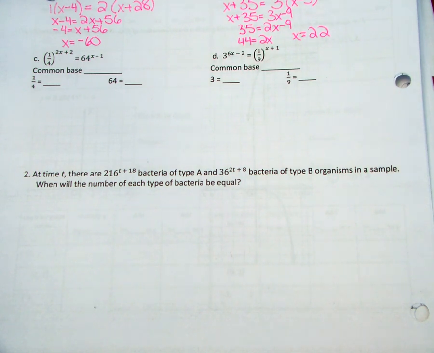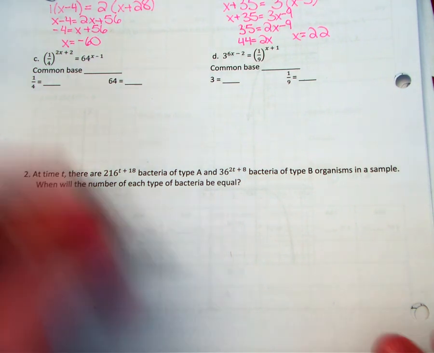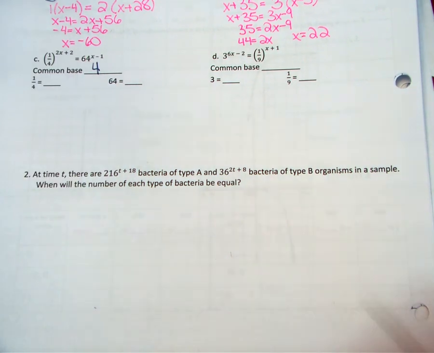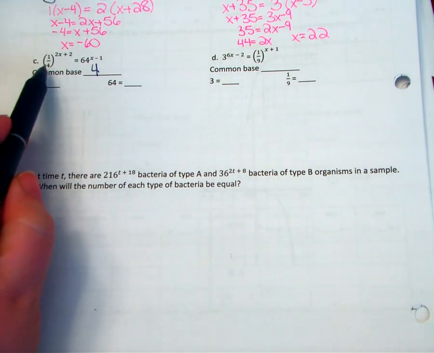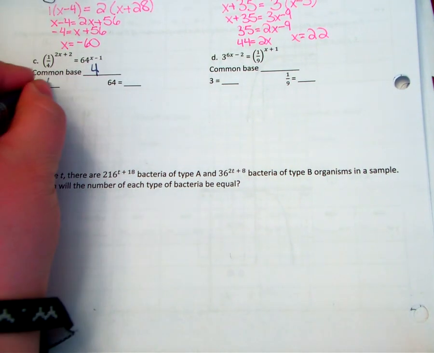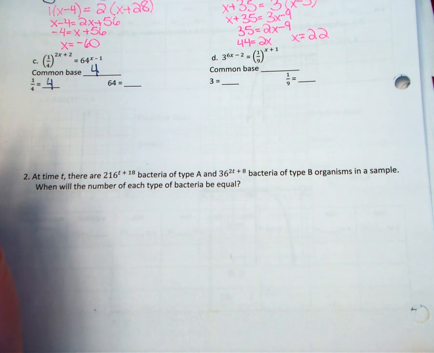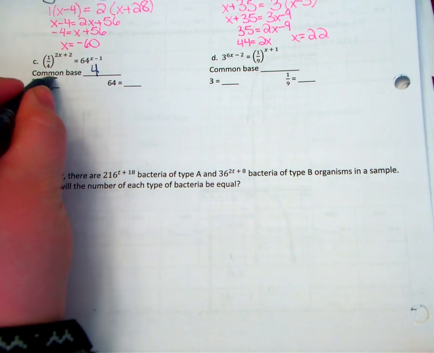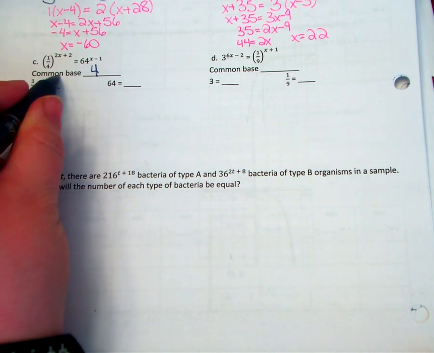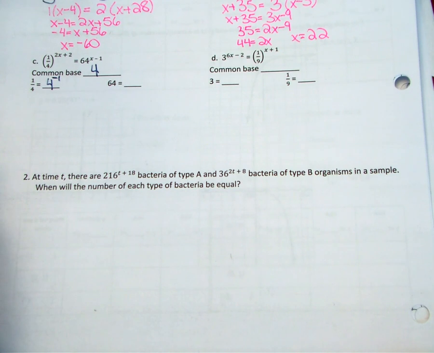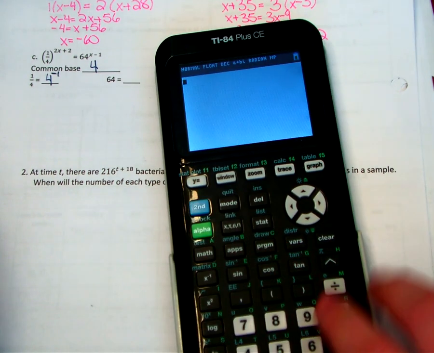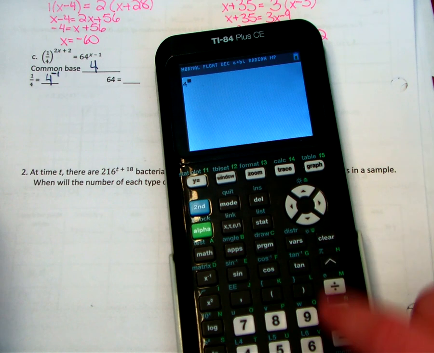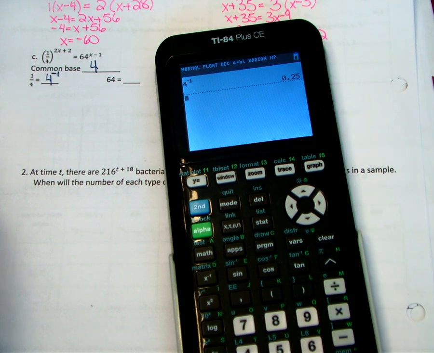Common base for those, just like we saw in the previous problem, you could use 4 or 2. And in order to create 1/4 from a base of 4, I'm going to need to make that exponent negative. So 4 to the negative 1 would give me 1/4. And again, you can always check this on your calculator as well. So I had 4 raised to the negative 1. That should give me the 0.25 that I needed, or 1/4 if you changed it to a fraction.